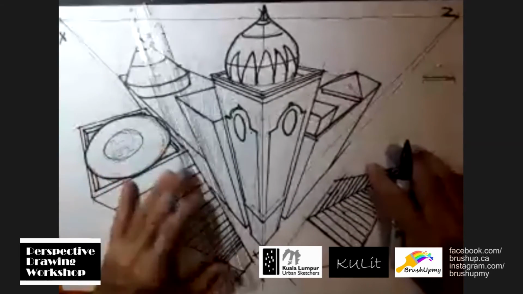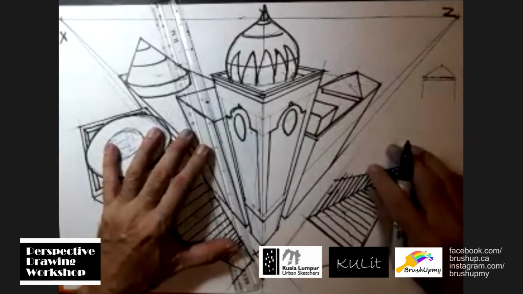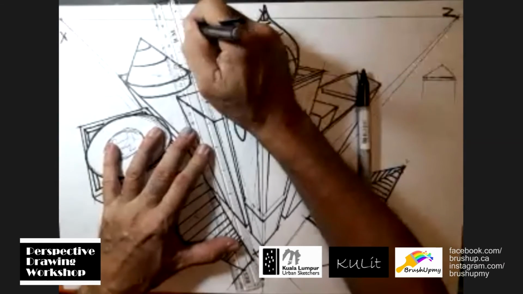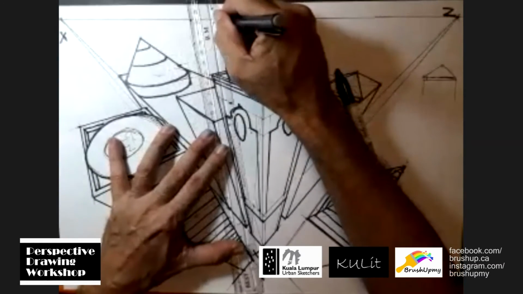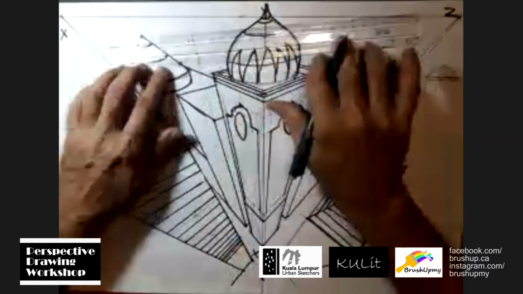Okay, I'm going to do one more here at the back. Hang on. One more building. One more building at the back.